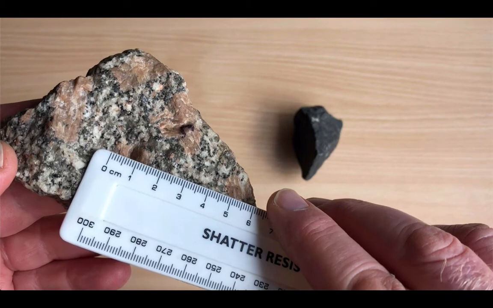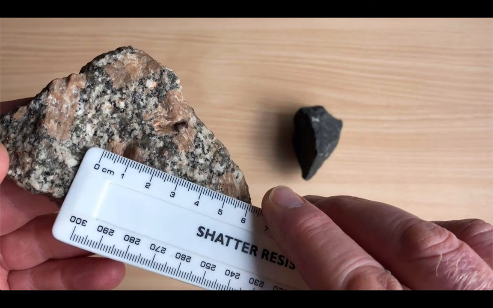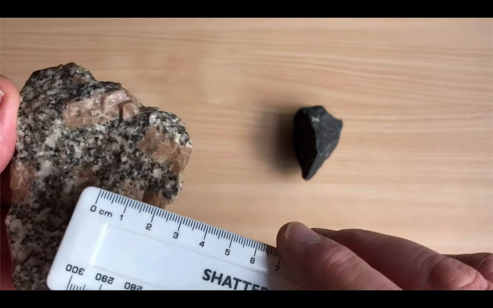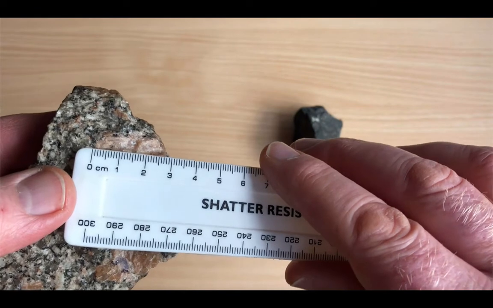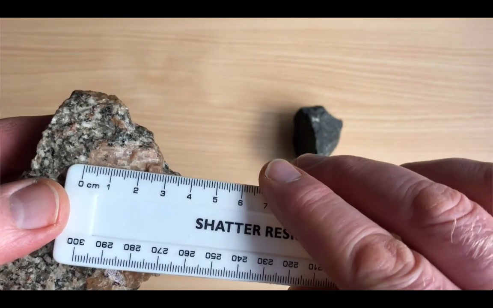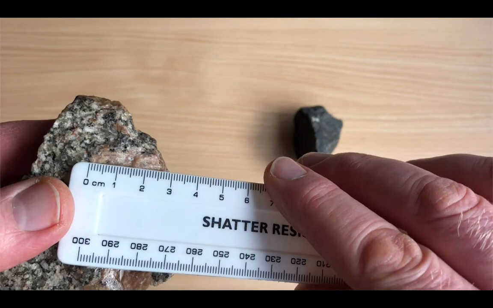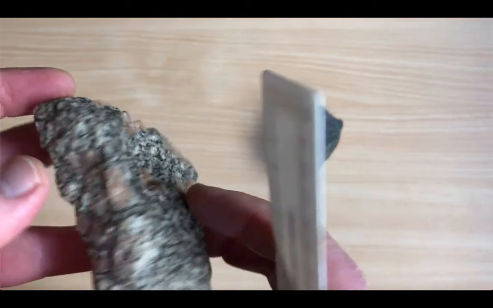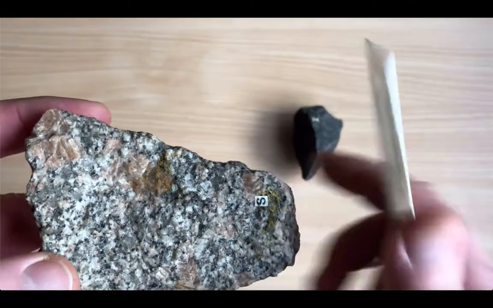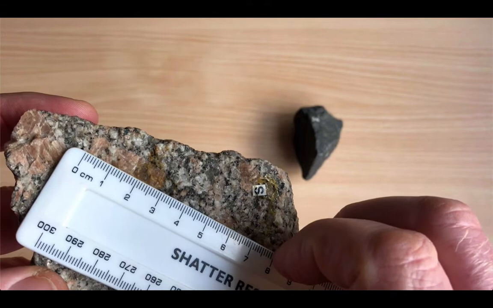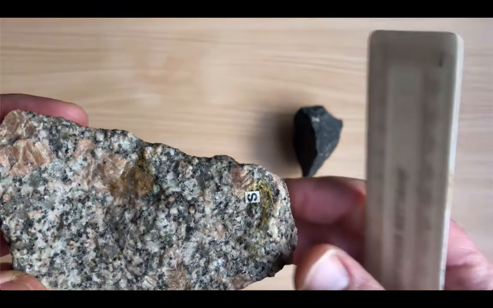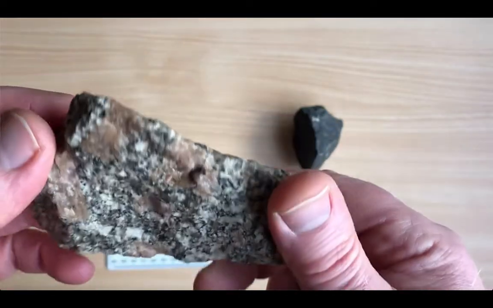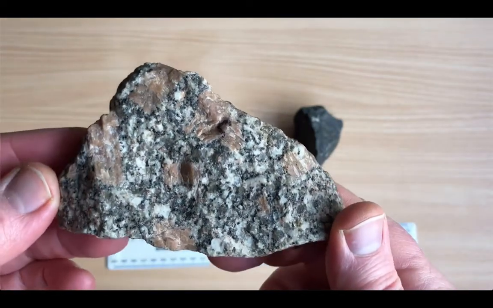So these pink crystals are, well, that smallest one there is about 15 millimeters across. We have one here that's at least 25 millimeters, although we can't see the full extent of it because it's broken. We have one here on the other side that's nearly 30 millimeters. So the crystals in this rock vary in size.